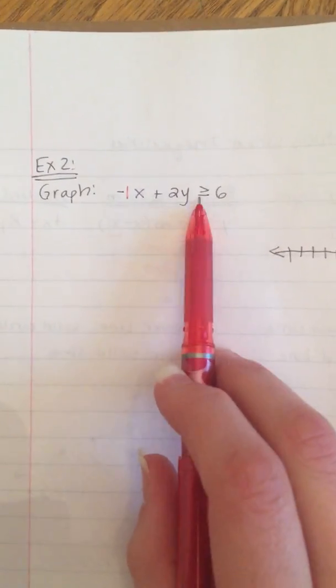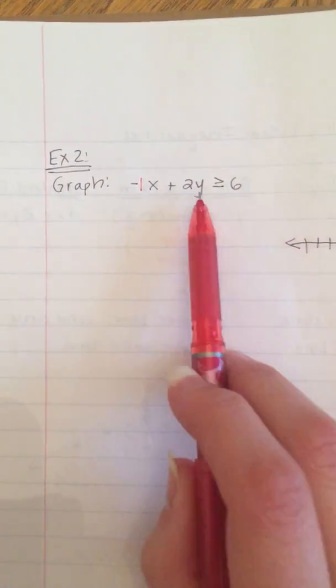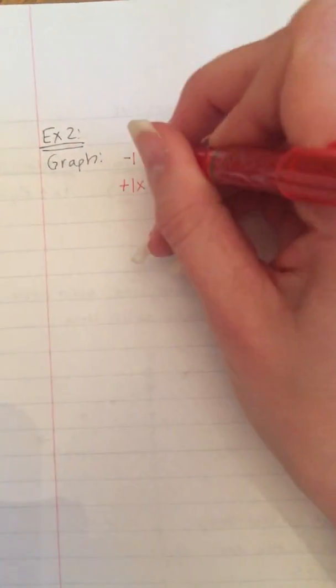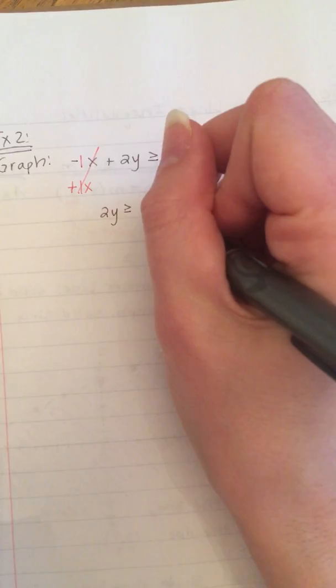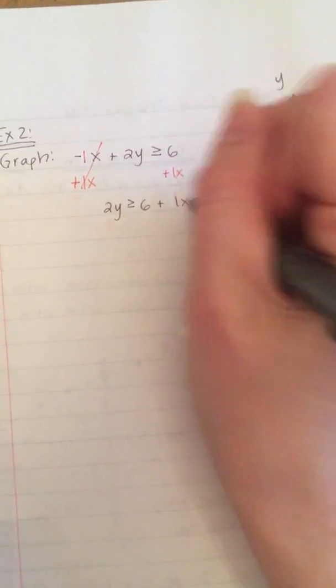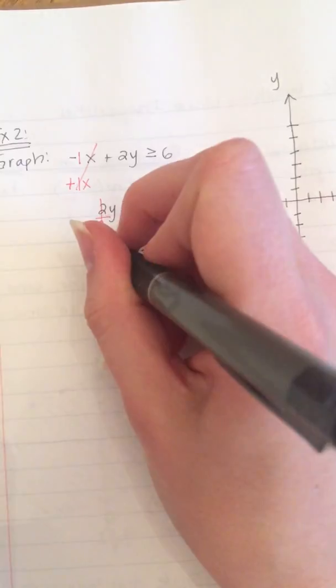So how do we do that? We got to move everything away from y. So we are going to add the 1x to both sides. So we get 2y greater than or equal to 6 plus 1x. Now we're going to divide everything by 2 and then simplify.